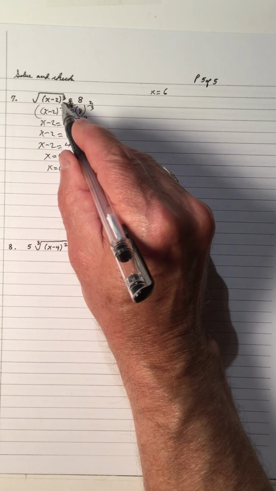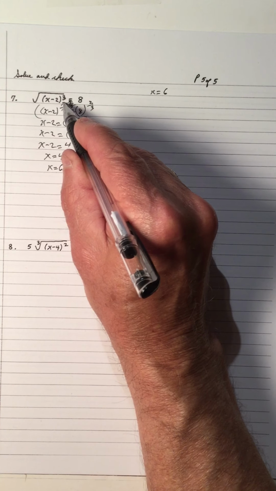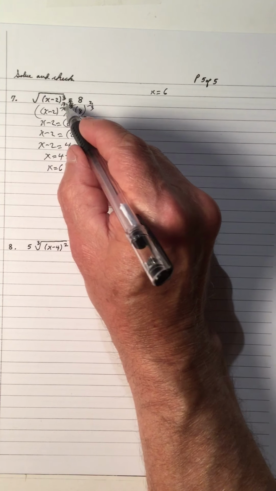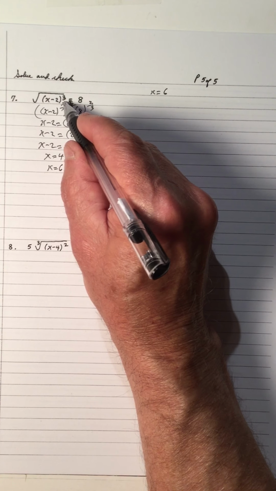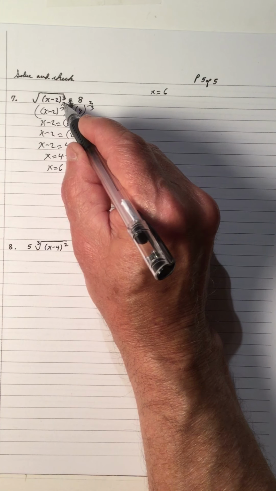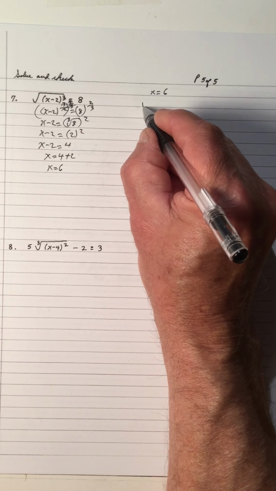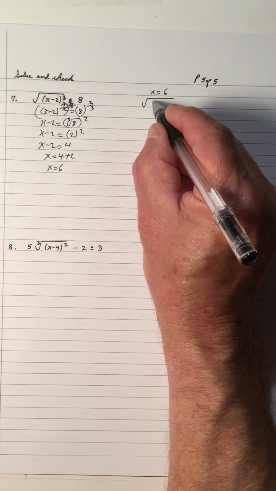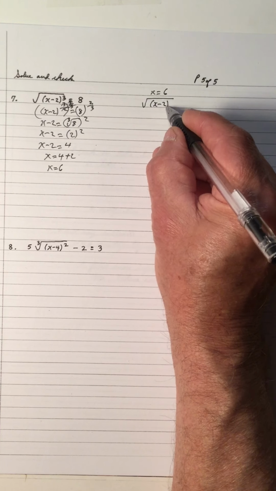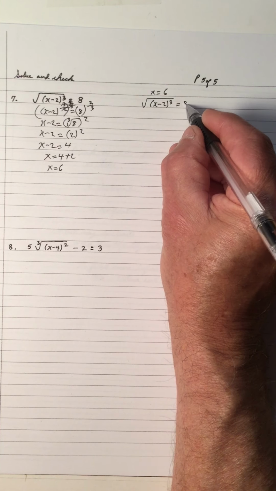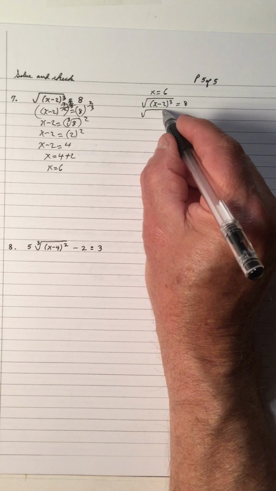Now notice the exponent right here is a 3. That's okay because we just get one answer, but it's that power right here. Was it 2, 4, 6? Then we're going to get many more answers. So let's check 6 in the equation. X minus 2 cubed equals 8. We're going to put 6 in.